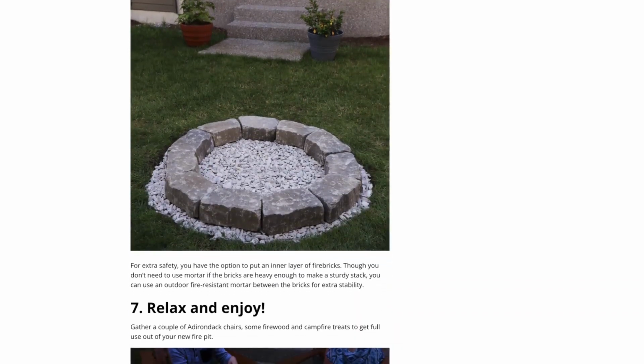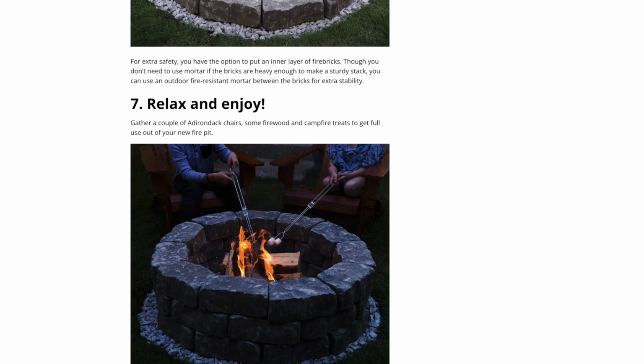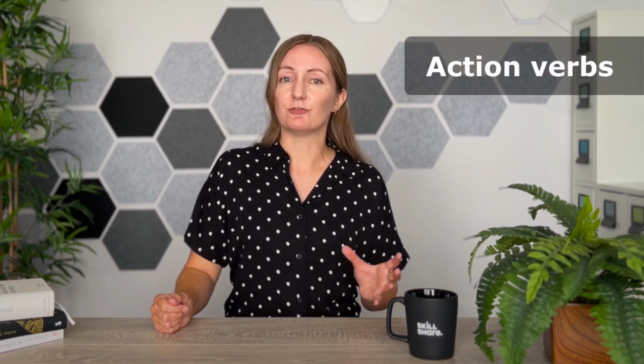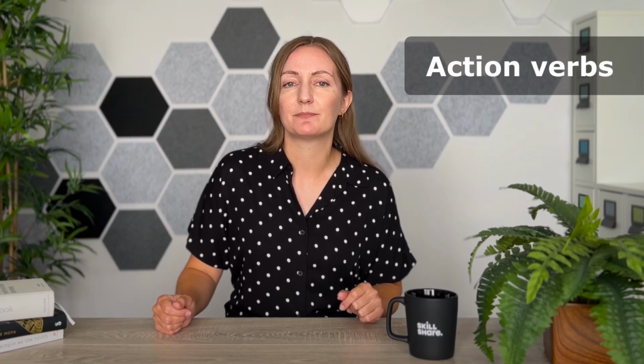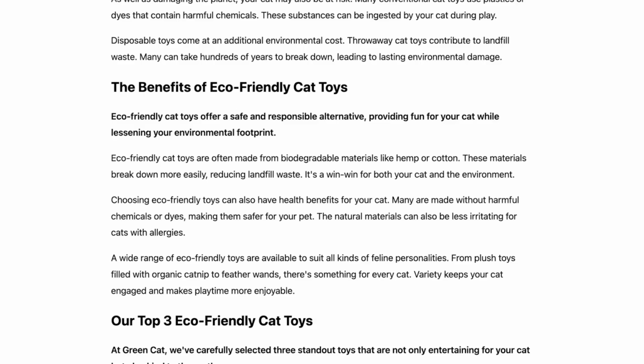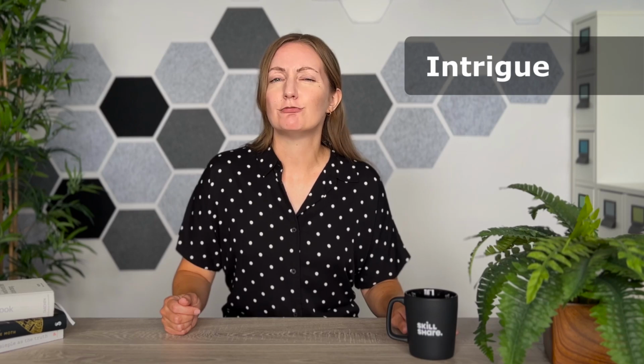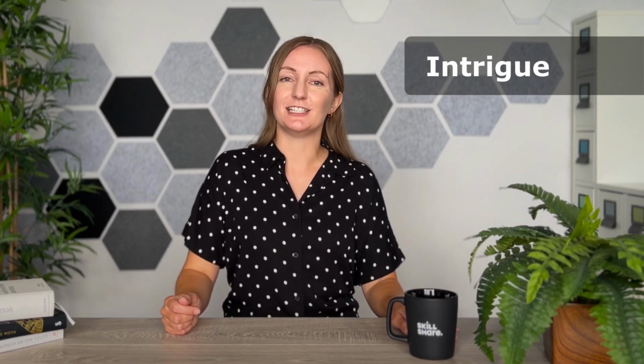Zillow have also heeded my next piece of advice, which is to keep your subheadings short. Ideally, aim for 5 to 10 words. Long subheadings can be difficult to read and could lose your reader's attention. Starting subheadings with action verbs can make them more inviting and create a more direct relationship with your reader. For example, instead of writing the benefits of eco-friendly cat toys, I could write discover the benefits of eco-friendly cat toys.